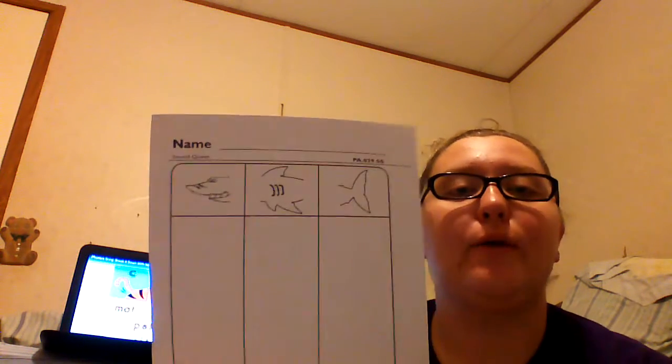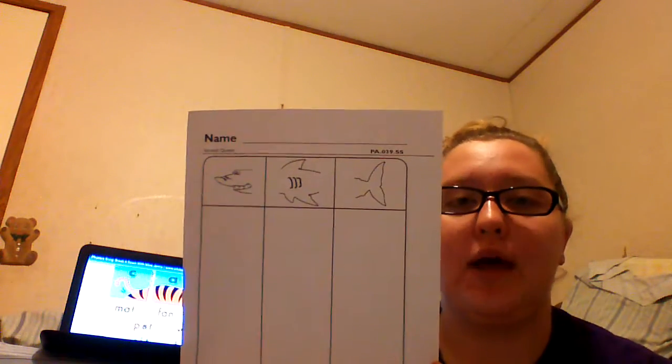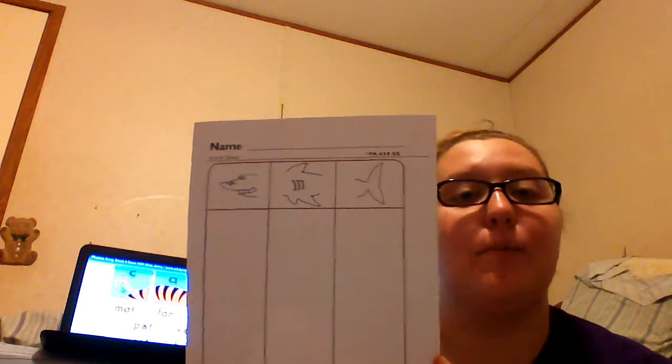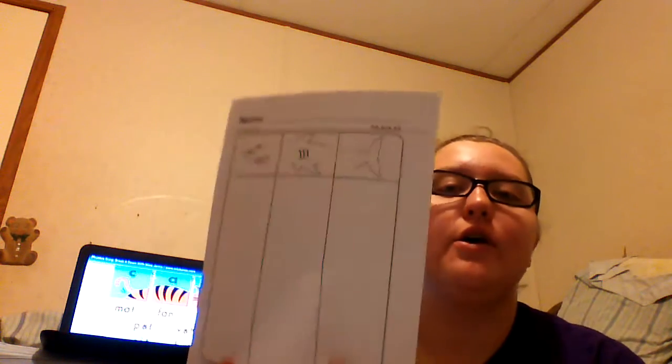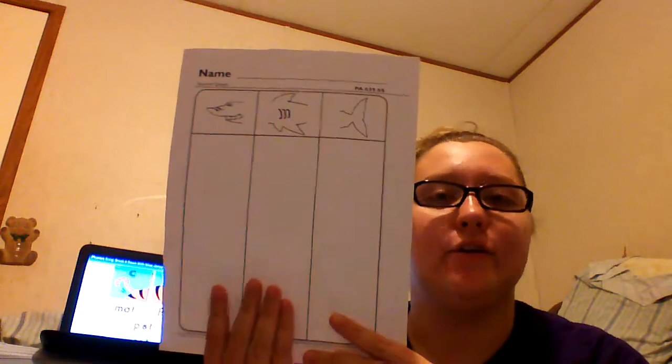And I would say, okay, well, what sound do soap and boat have in common? And they would all say the O sound. So we'd put it under the middle of the shark. So you would cut it out and glue it. I pre-cut some so I could go over another one.